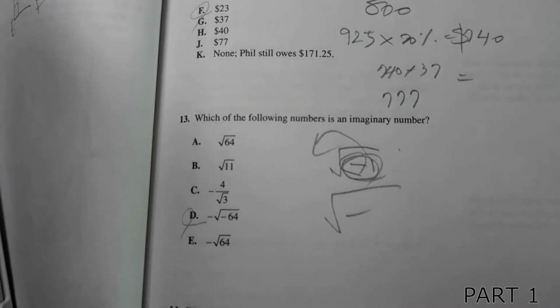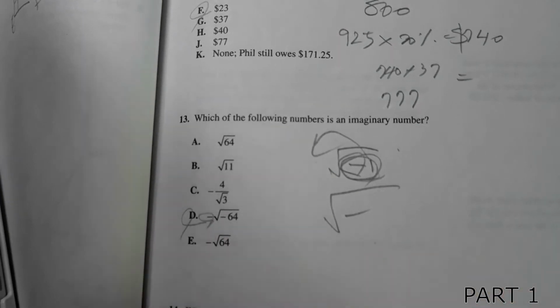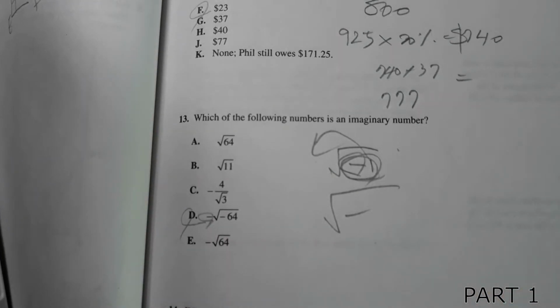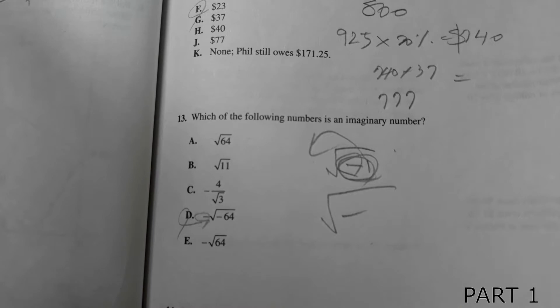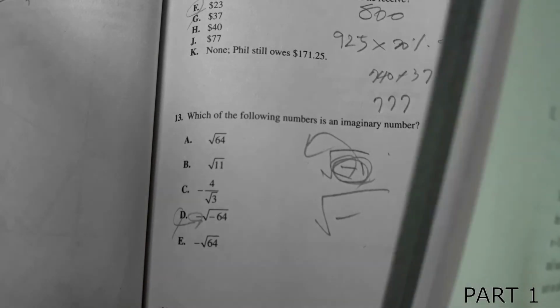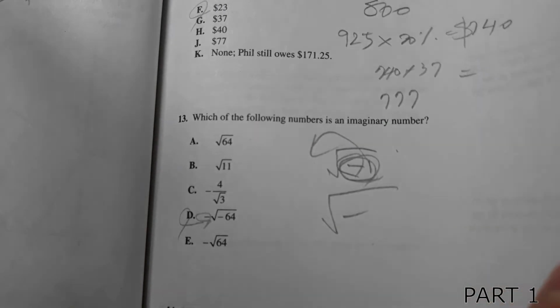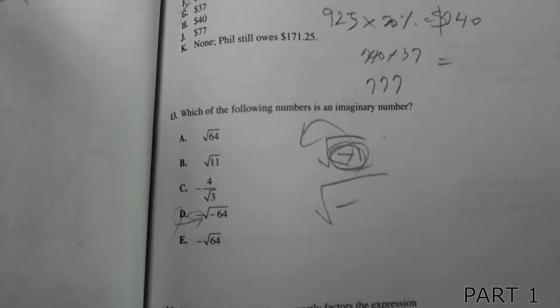So D will be it. It doesn't matter if the negative is outside because it doesn't really affect each other. Okay guys, let me just check the answer. D. Yeah. Okay.